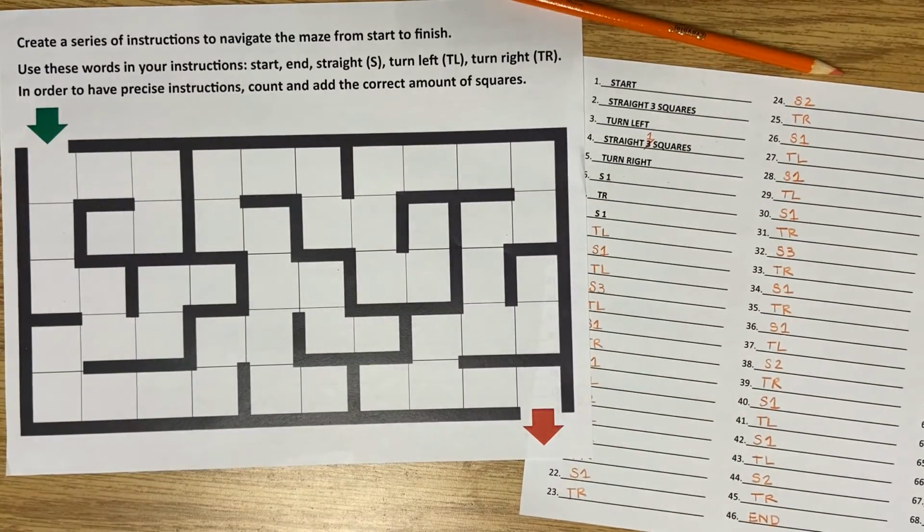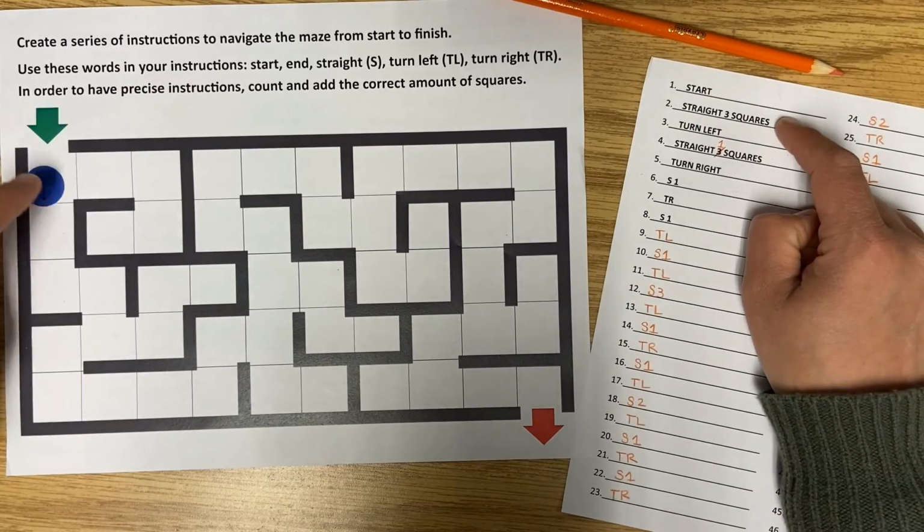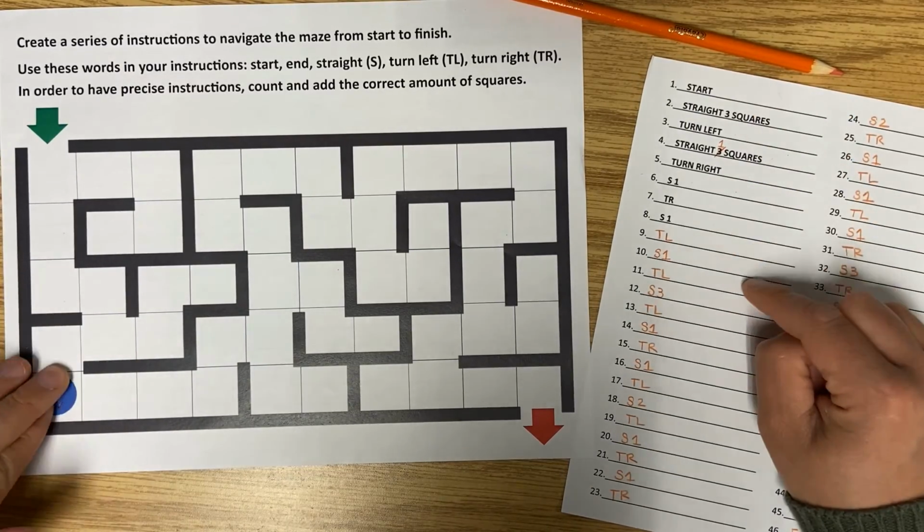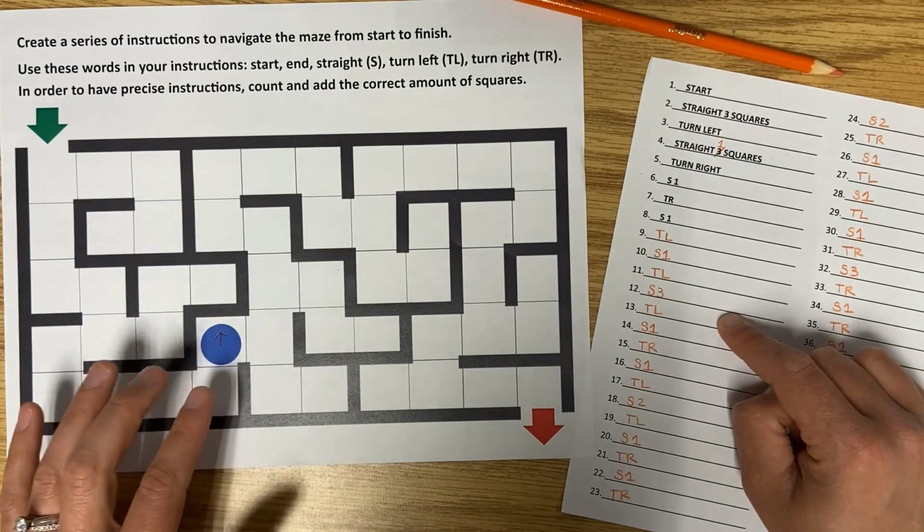Altogether, you should have a set of 46 instructions for the first maze. When you're all done, have someone check and see if they can use your directions to navigate through the maze.